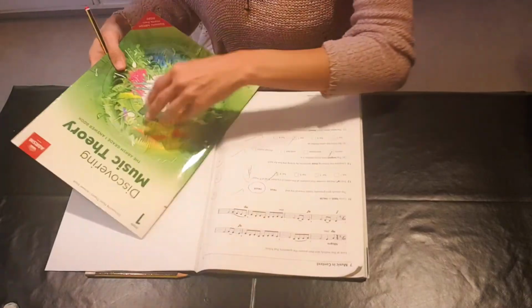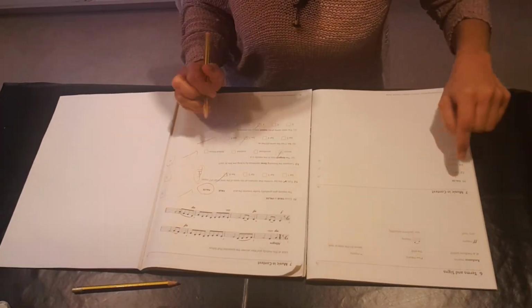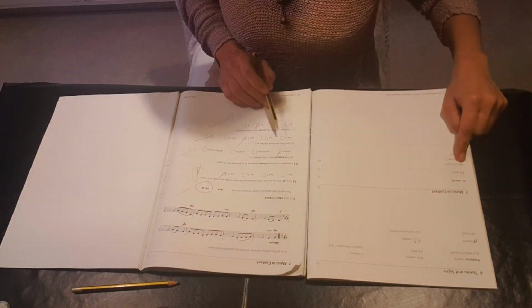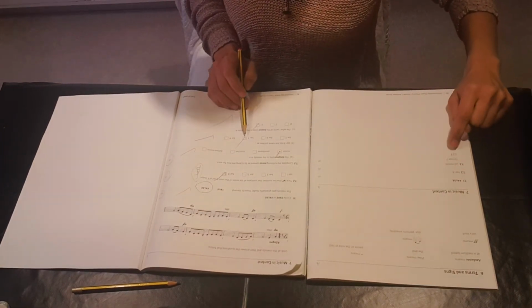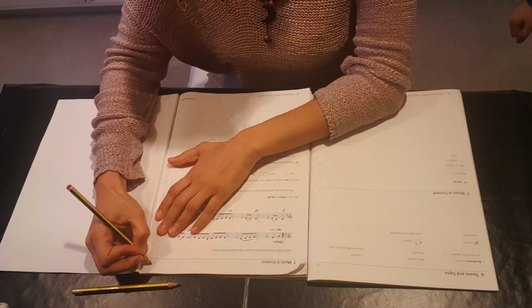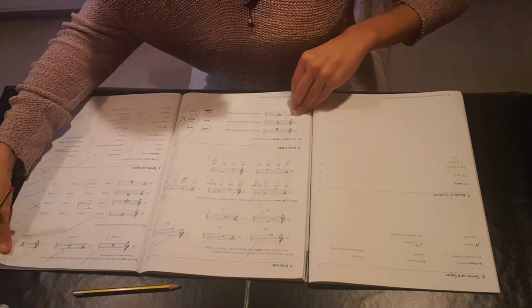Now, let's see if I've been marking things right. Correct here. So, 7.1, false. 7.2, bar 8. 7.3, minim. Bar 7 and E. Great. So, Marcos Lucas got 5 out of 5 for music in context. Terms and signs, 4.